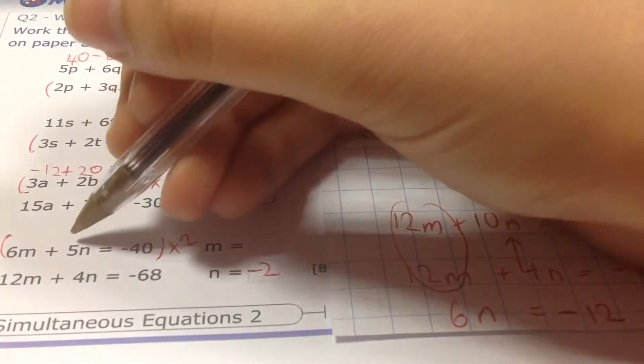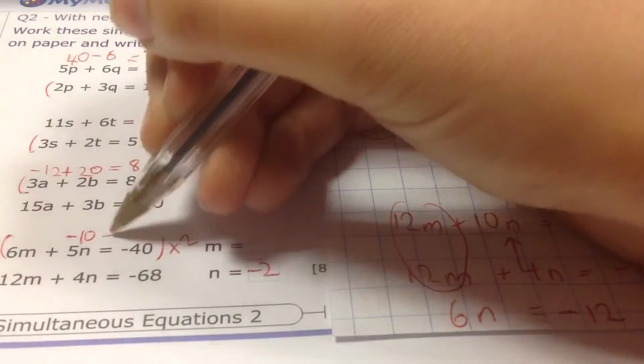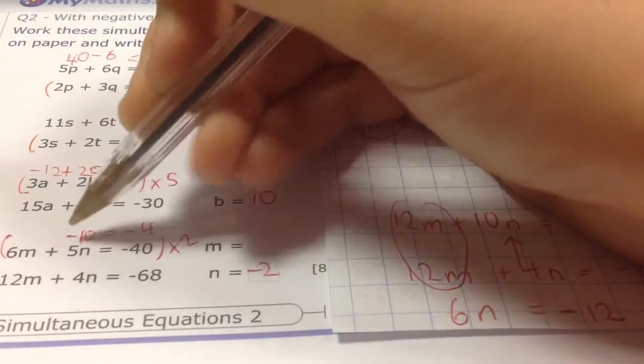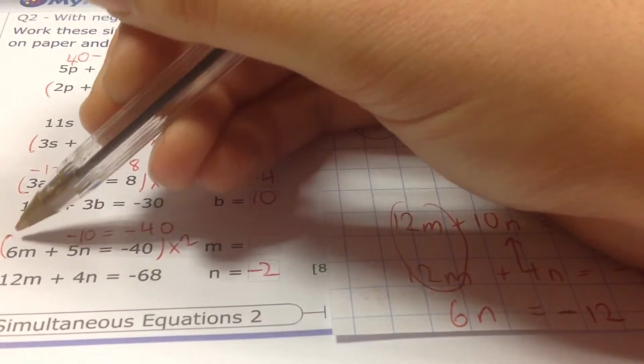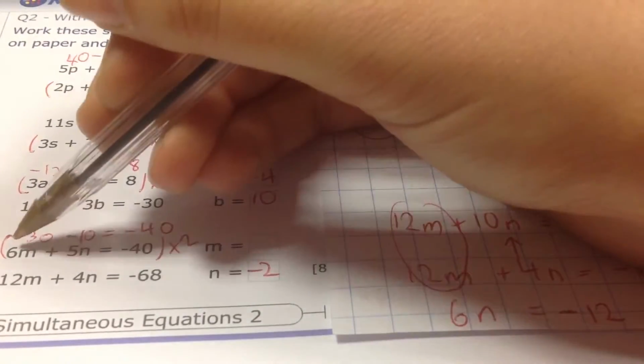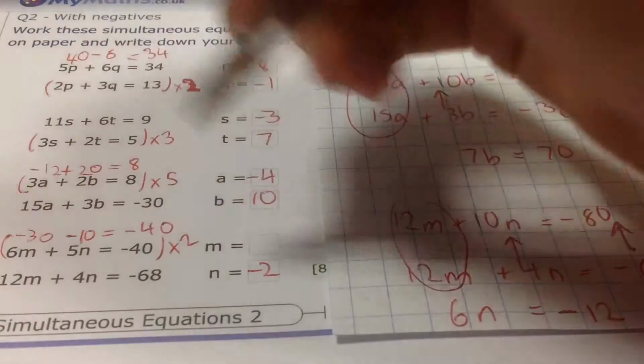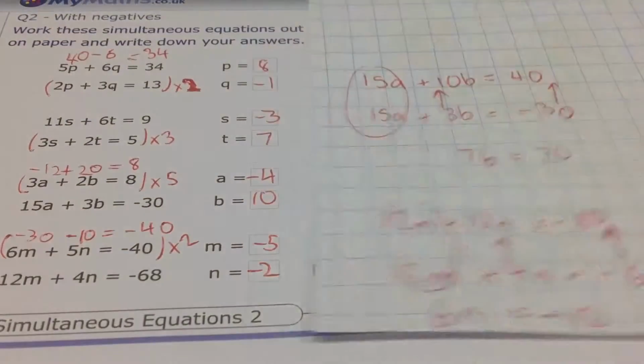If n is negative 2, this is negative 10. What do I have to combine with negative 10 to make negative 40? I have to combine negative 30. So 6m is negative 30, m is minus 5.